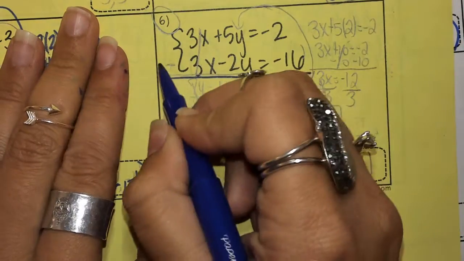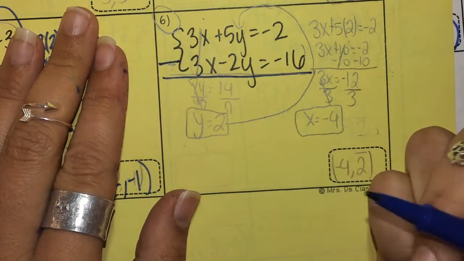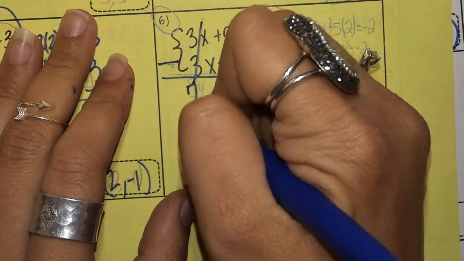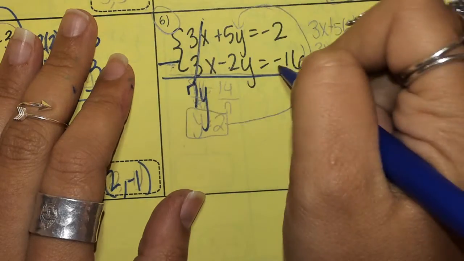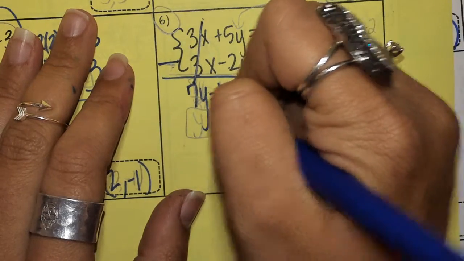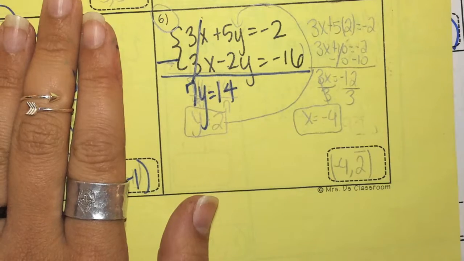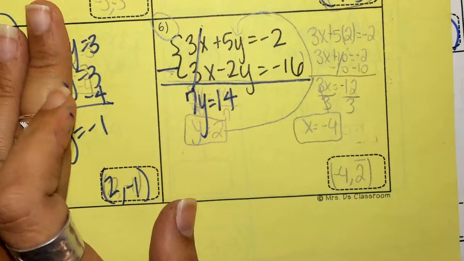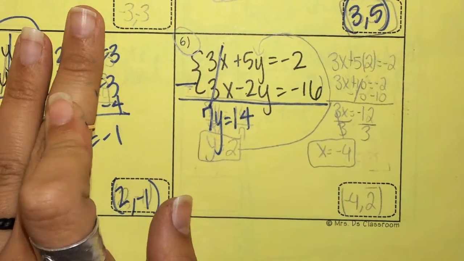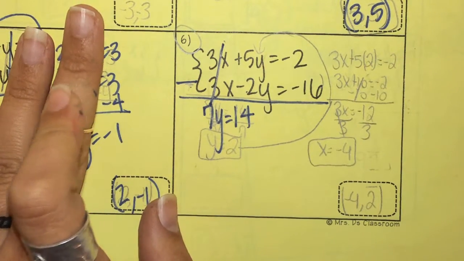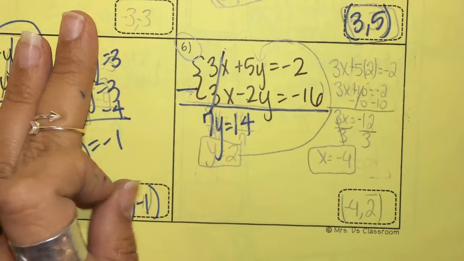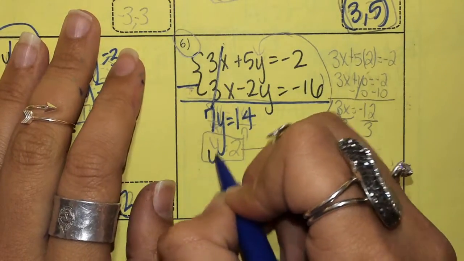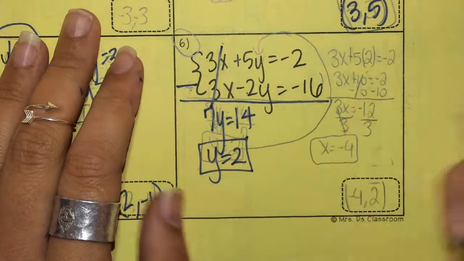So first, you should subtract because they're the same sign, right? That cancels. 5 minus -2 gives us 7y. -2 minus a -16 gives us 14. Does everybody agree? I put 18. It's because you're messing up your signs. Because you're not plugging it into your calculator, right? And then you divide by 7, and y equals 2.